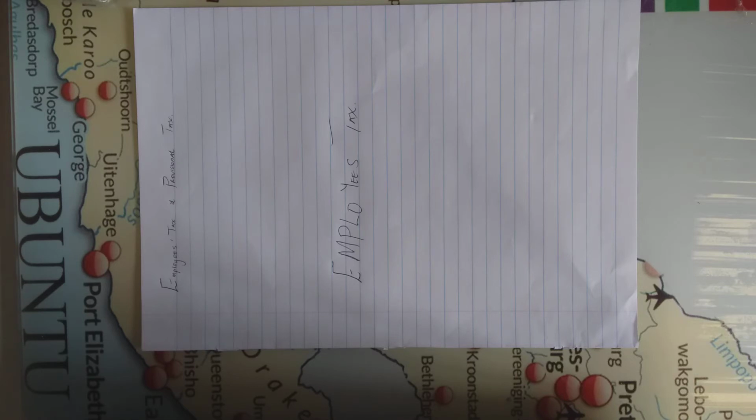Now for annuities, we know that paragraph (a) of our gross income definition talks about annuities. So the annuities are included in the definition of remuneration.